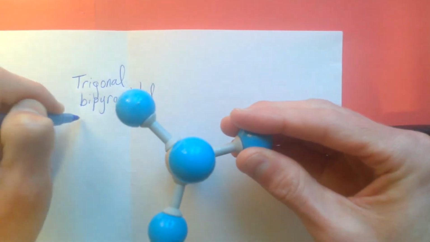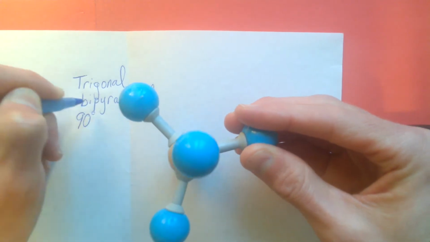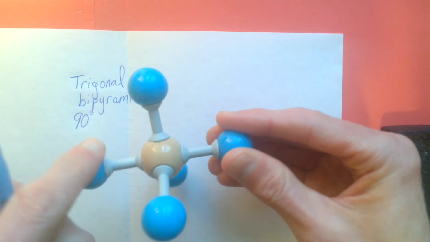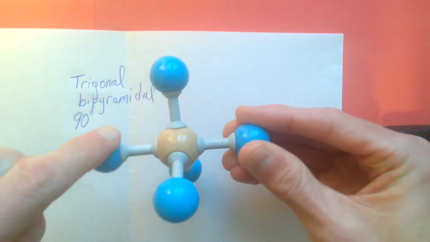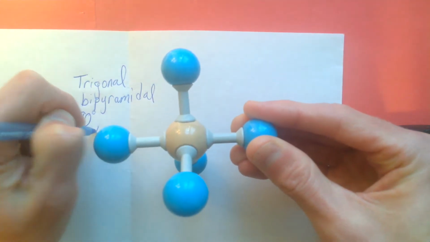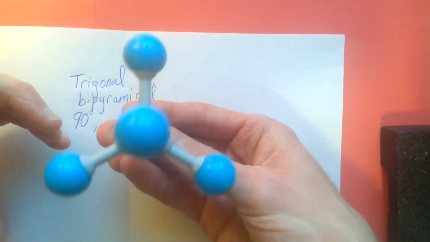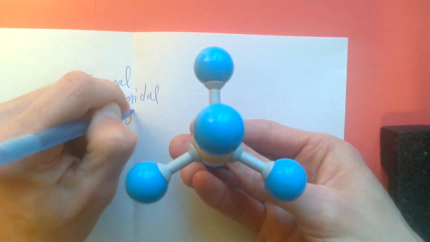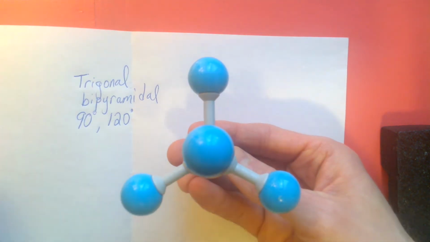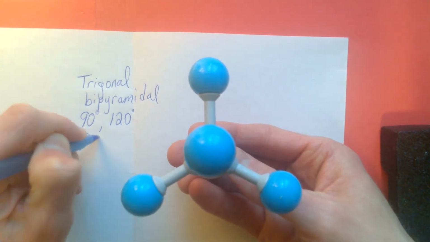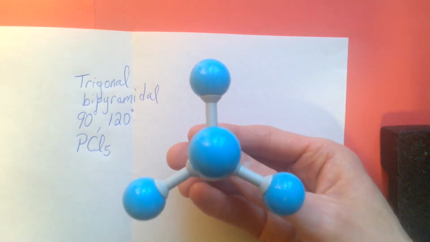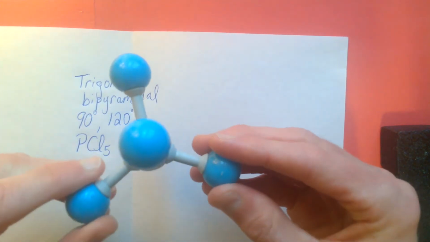There are 2 bond angles here. There's 90 degrees that we see when we look straight down the line, and we look between here and here, we see 90 degree bond angles. But when we look at the triangle portion, we see 120 degree bond angles. And some examples that do this, PCl5, what we call phosphorus pentachloride, is a great example of this.